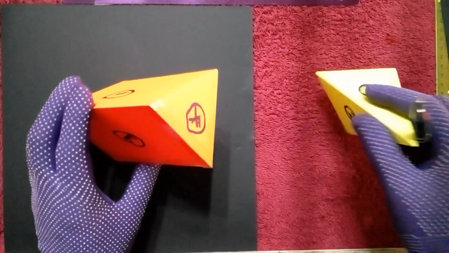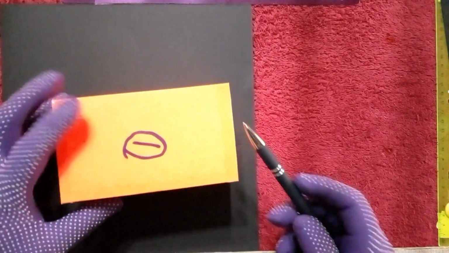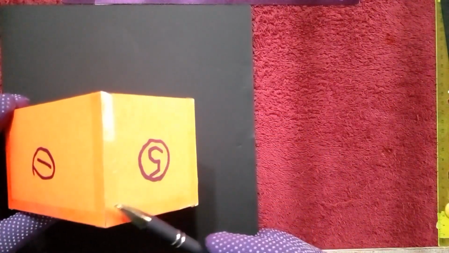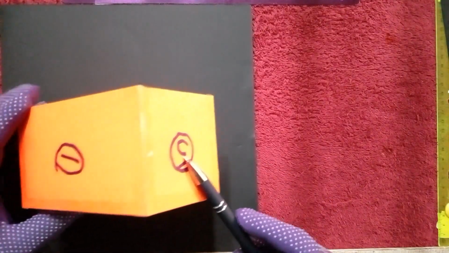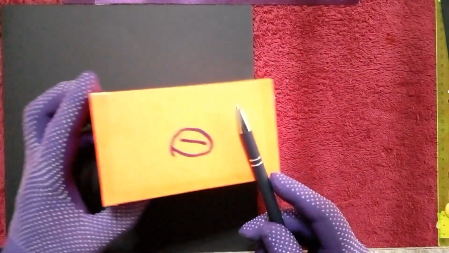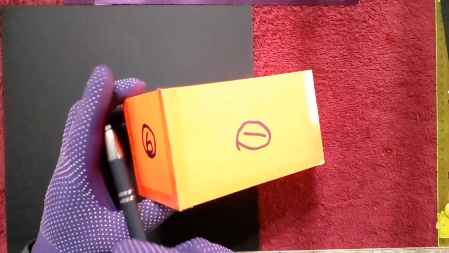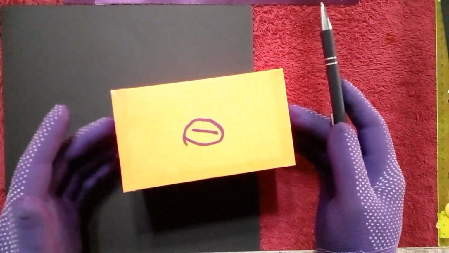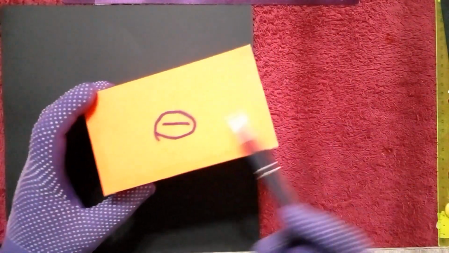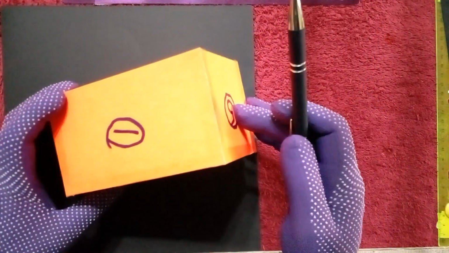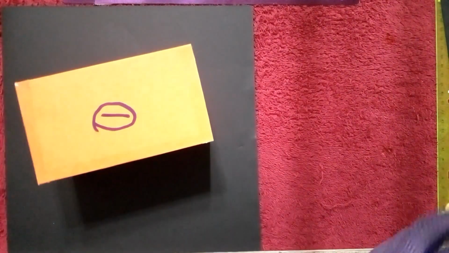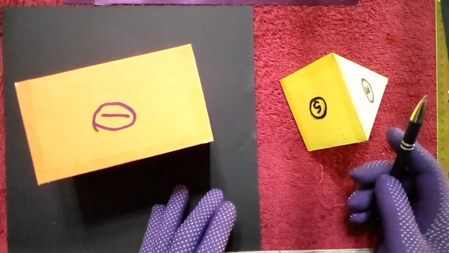Prism, pyramid. Now this is a rectangular prism. The rectangle is a square, so it's called a cuboid. Notice you have the square on this side and the square on this side, and those two end faces are joined by rectangular sides. Two identical end faces joined by rectangular sides. That is a prism.